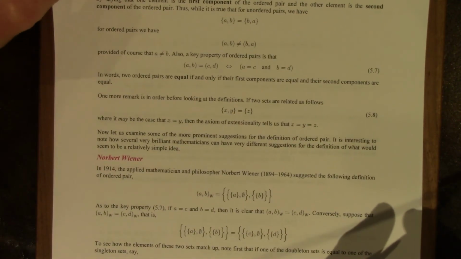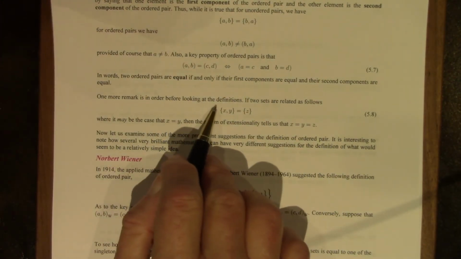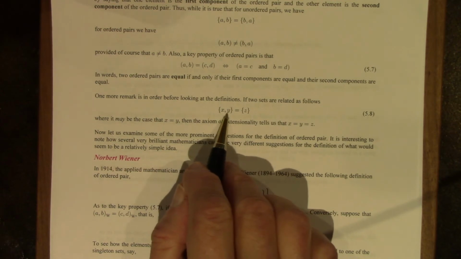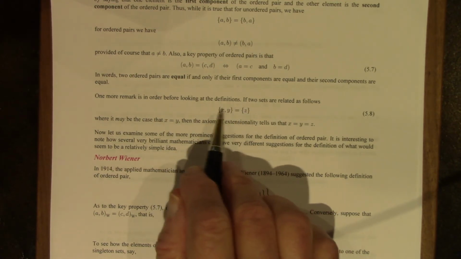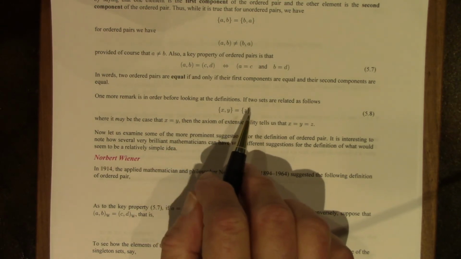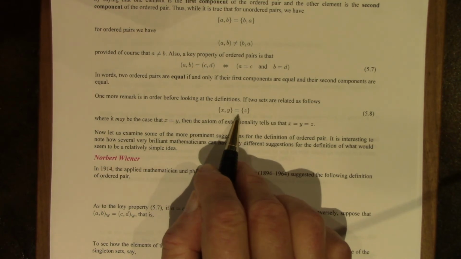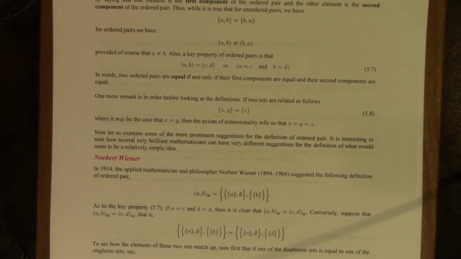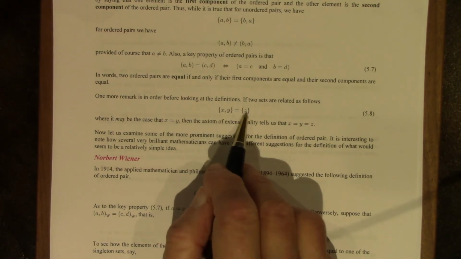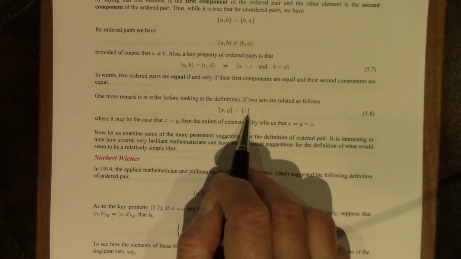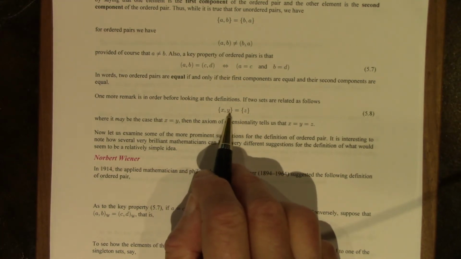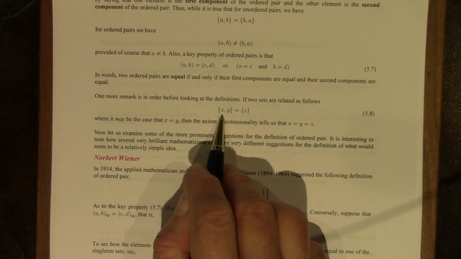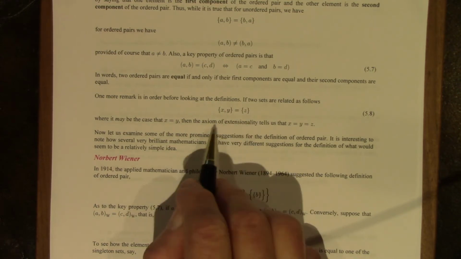One final remark before we look at the possible definitions: if we have two sets, one apparently has two elements, X and Y, the other has a single element, Z. If these are equal, then that tells us by the axiom of extensionality, which is basically our definition of equality of sets, that every element in here is an element here and vice versa. That tells us that X, Y, and Z have to all be the same, which means X and Y have to be the same element. So this, as a set, has redundancy. As a multiset, it's fine, but as a set, it'd be redundant.